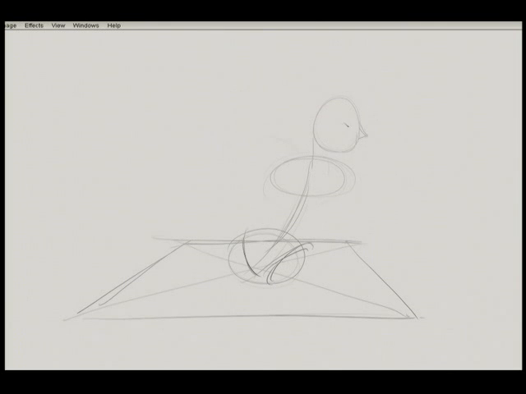I really want to have him cover himself maybe with both arms. So I'm going to use a small joint there, and a larger joint here. Same thing, small joint, larger joint. So he's throwing his arms out in front of himself.